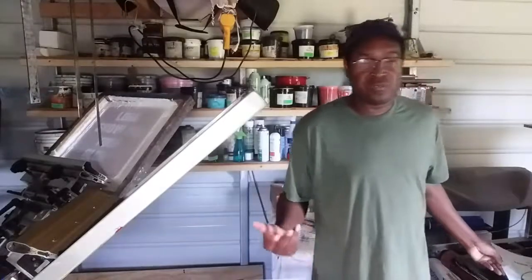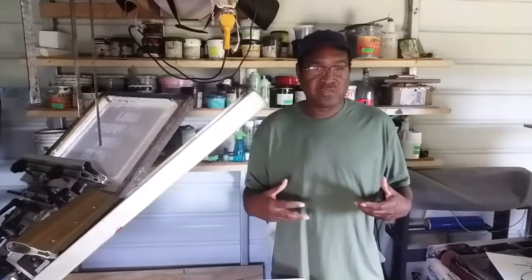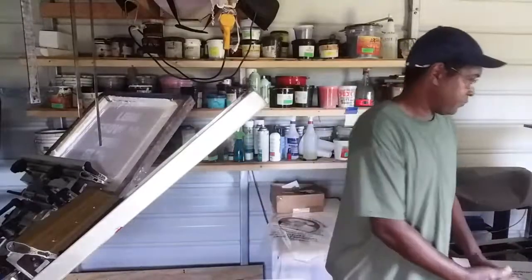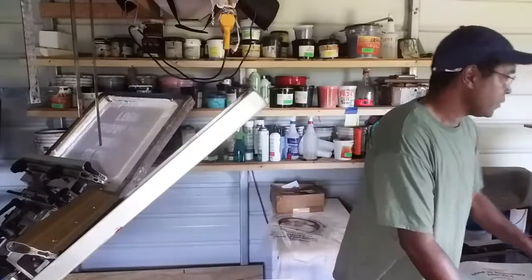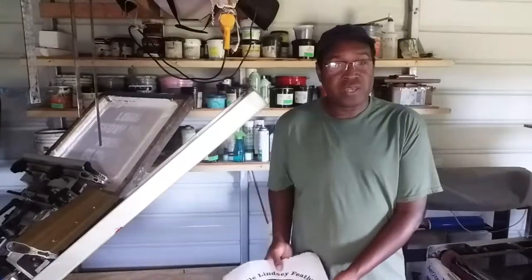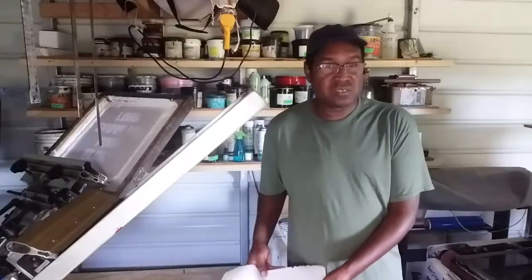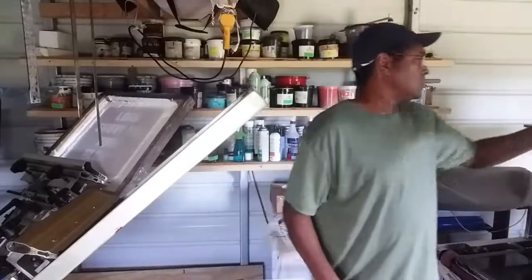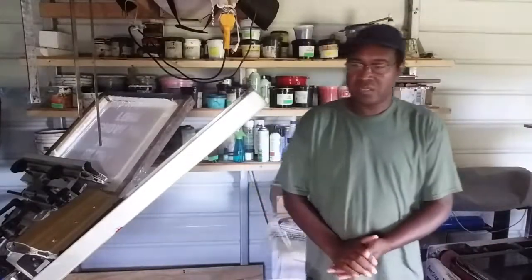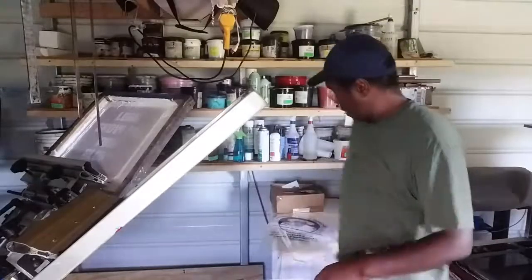Now I could have just printed the photo using heat press transfers and just press it on the shirt. I really didn't want to do that because I got a local guy that does it already, and there's a lot of feedback that comes from that I don't want.